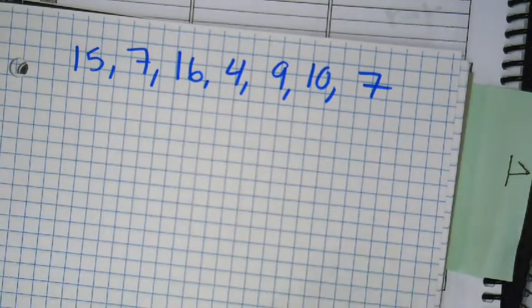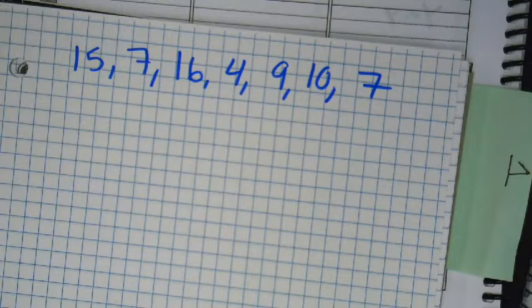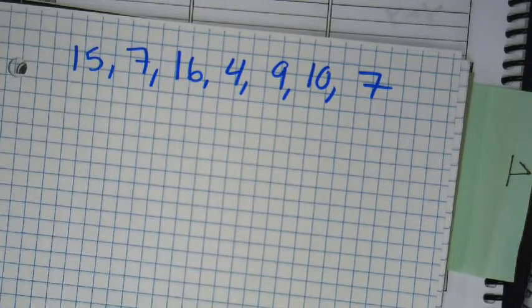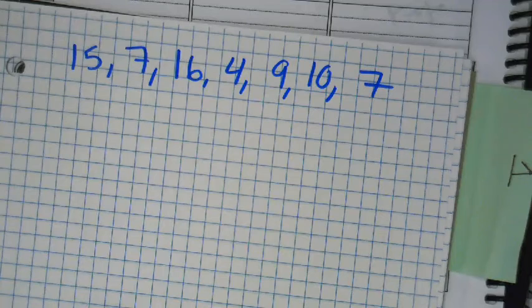Okay, put them in order. Hey, don't spoil it. Oh yeah, I figured that out by myself.